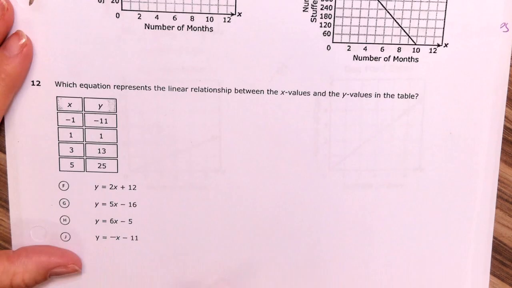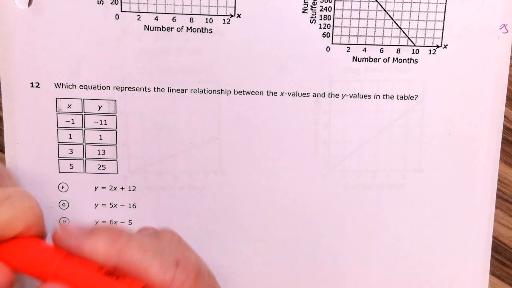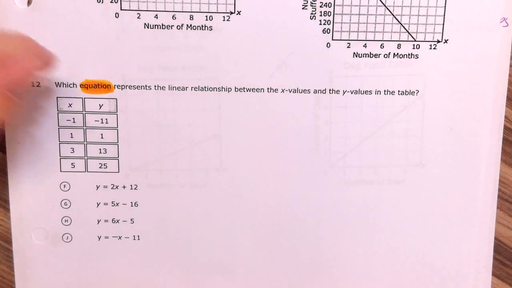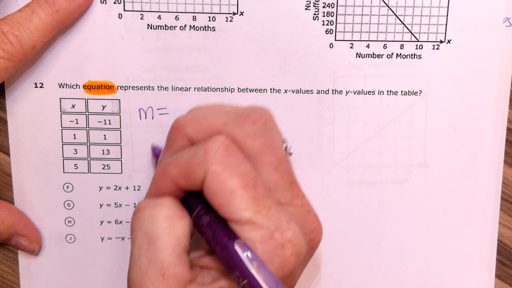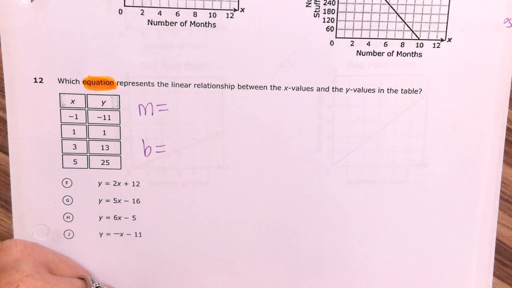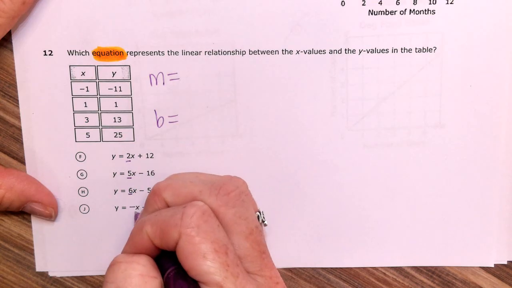Number 12. Which equation represents the linear relationship between x and y? What did it ask me for? If I need an equation, I need an m. Did they give you the b? Okay, but look at the answer choices. All of their m's are what?